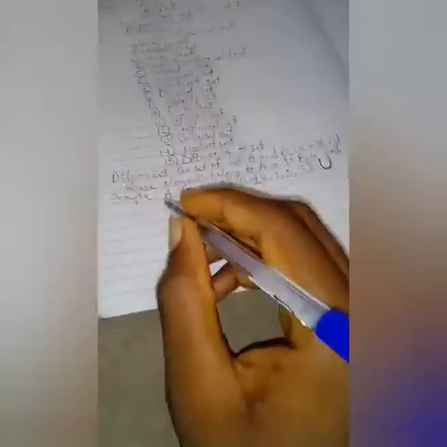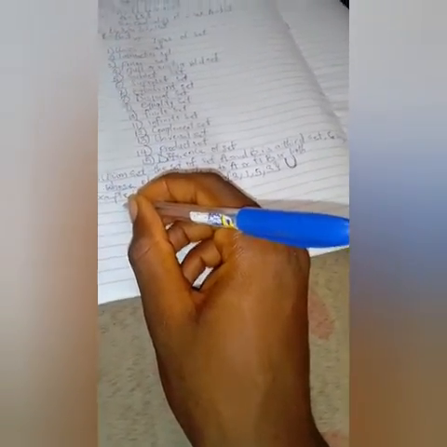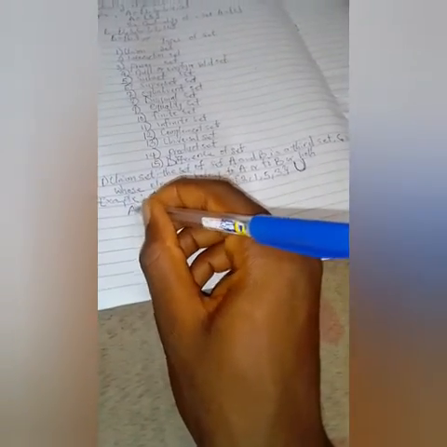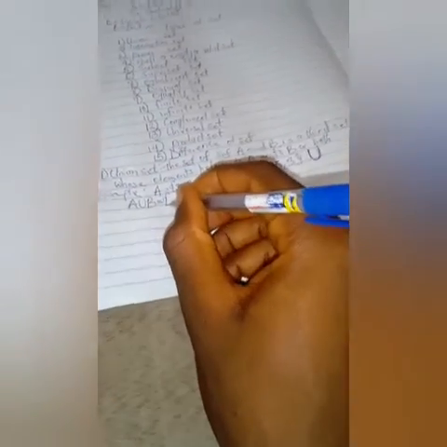Note that we represent union set as a sign like this. If we are to find the union set between A and B, which will form C, we say A union B, which will give us... And note that in union sets, repetition of numbers is not allowed. You have to put this one at the back of your mind. So we are going to arrange it accordingly.